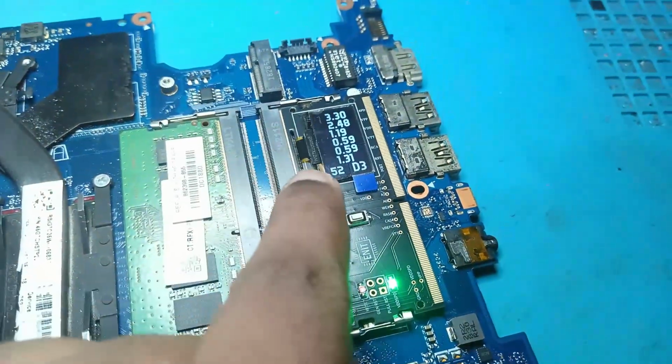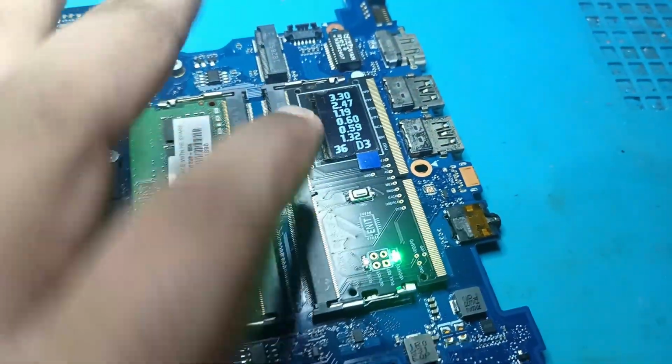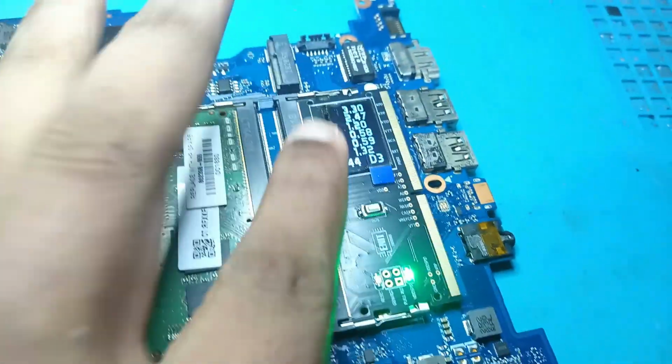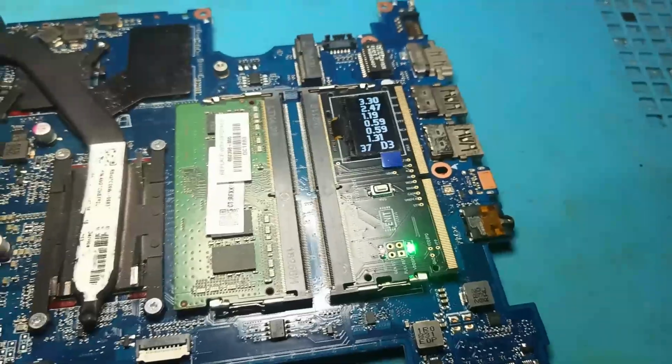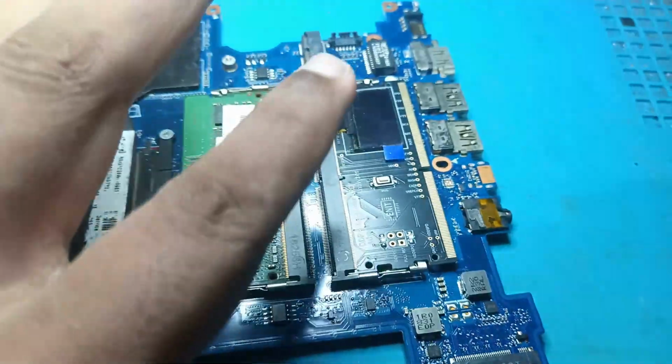Okay. This ENIT DDR Debug card is a very easy tool to use. It gives all the details. Our diagnostic time is very much less with this tool. Okay.